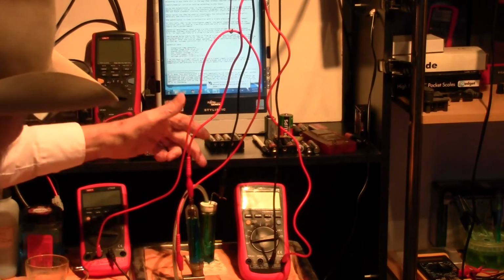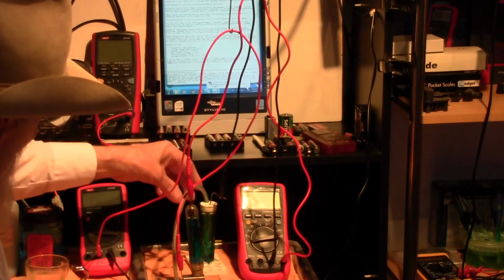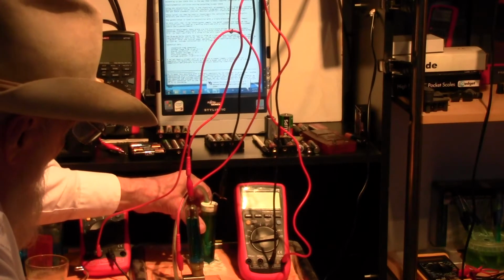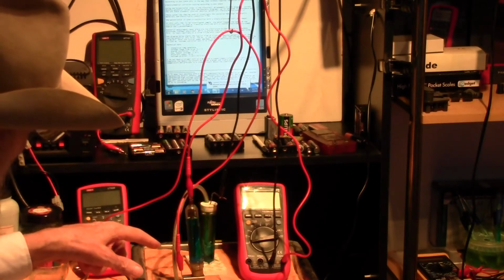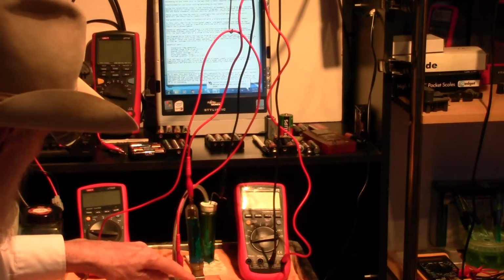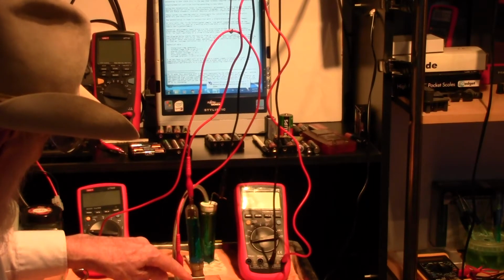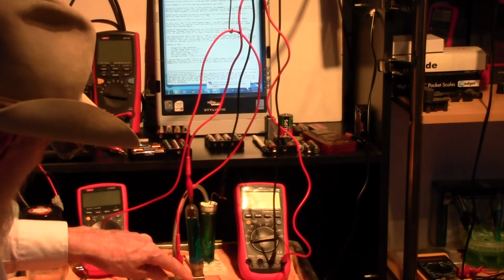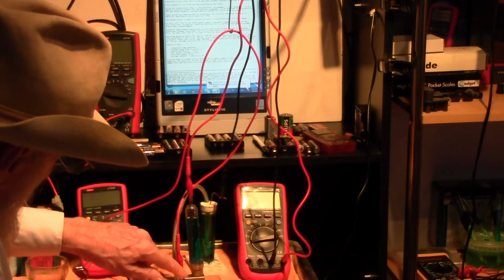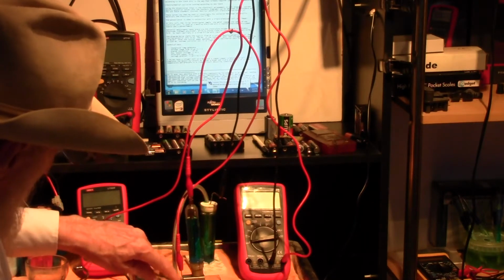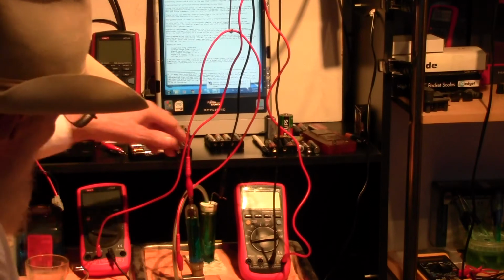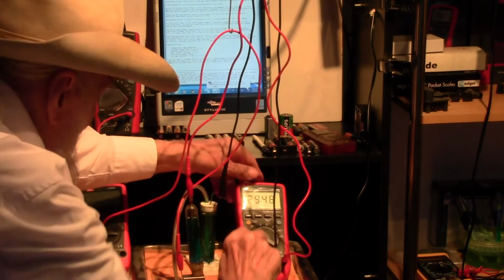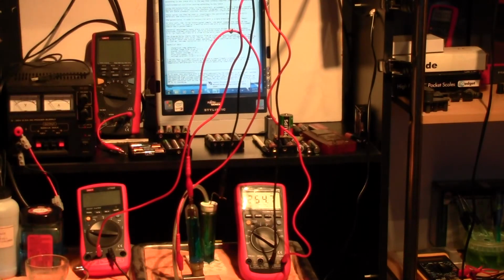Because we have the standard half cell here, which is the known potential, and we have the interface potential between this half of the cell and the anode that we are investigating. Now let's switch on and see what we get on the meter.